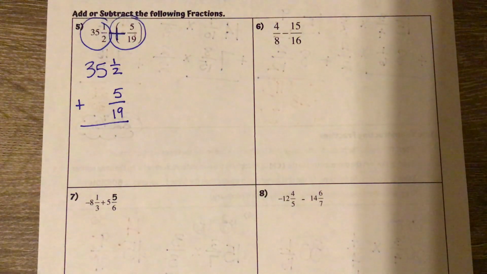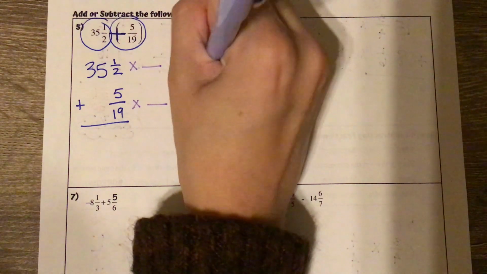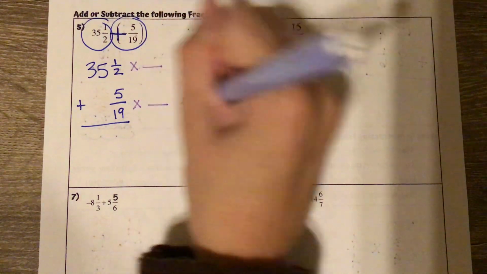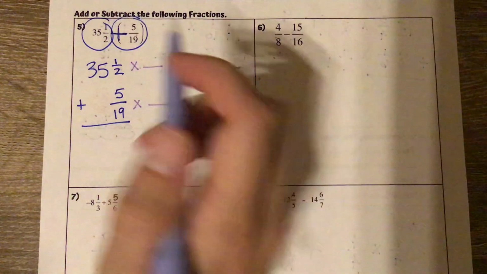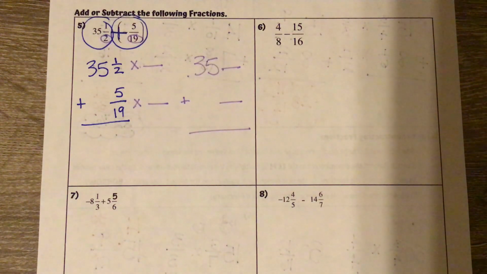Again, we are going to convert to the same denominator by multiplying by something. 19 and 2. The lowest number they both multiply into is 38.